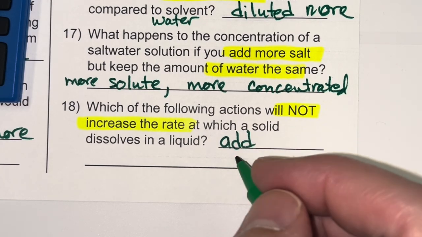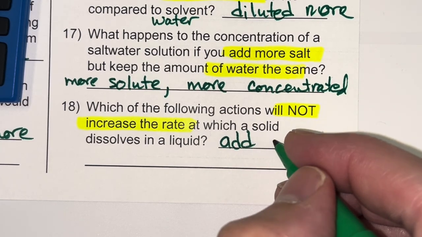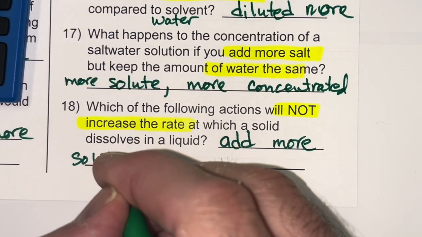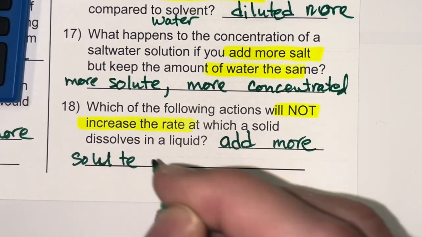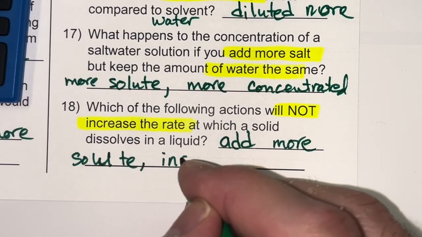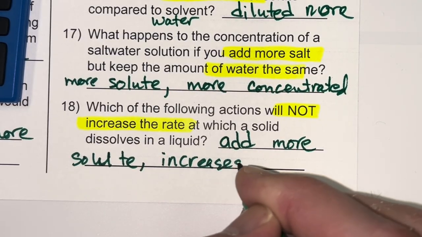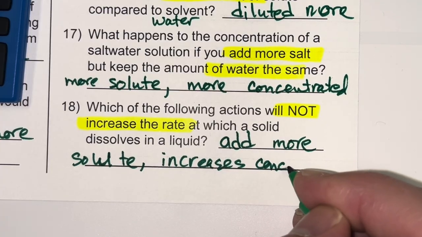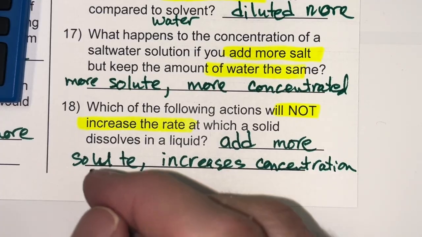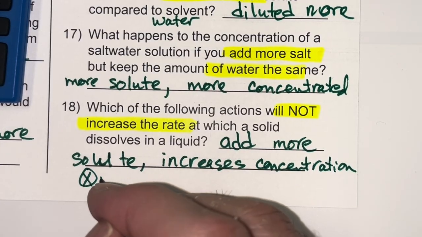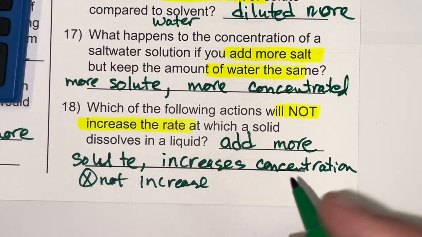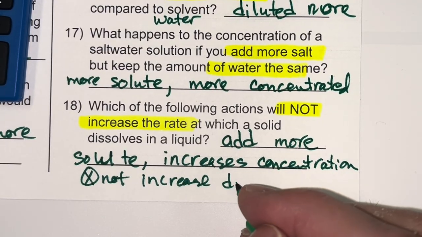Okay, one thing that does not make it dissolve faster, if you add more solute, adding more solute, all that does is it increases concentration. Okay, it does not increase dissolution.